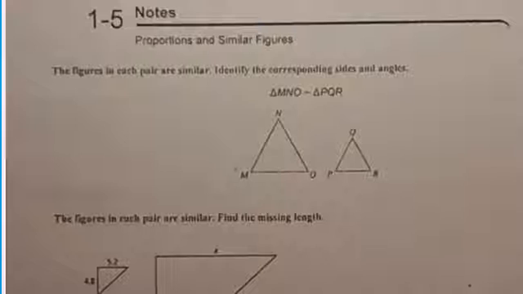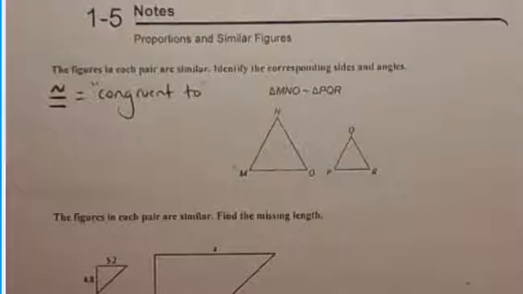Alright, once you have that glued in, now we're looking at similar figures. So let's look at this first example a little closer. It says the figure in each pair is similar. Identify the corresponding sides and angles. So if you notice this little sign right here, it looks like a squiggly. Sometimes you'll actually see an equal to underneath that, and that just means congruent to. So we're trying to figure out what sides are congruent to the other side lengths.